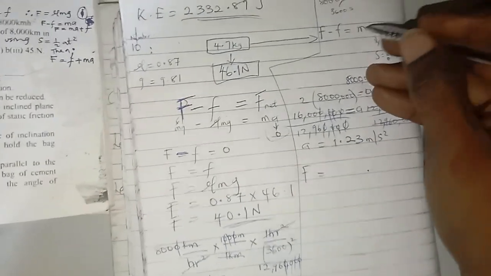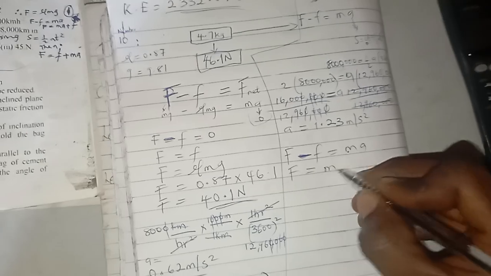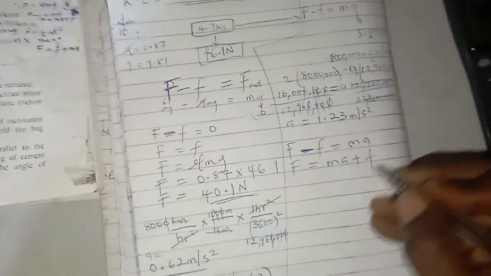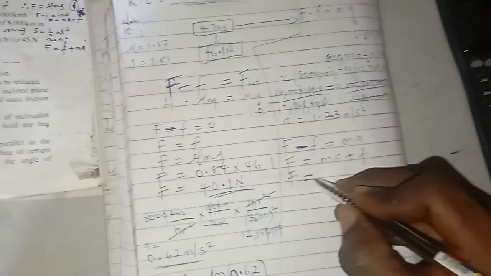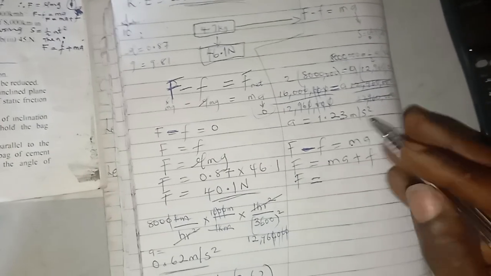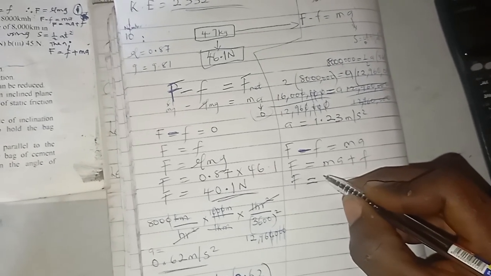So I now have F will be equals to, if this crosses over, using this formula, remember from F minus f equals ma, this will be F equals to ma plus f. So F will be equals to the horizontal force when that distance is given, because we've gotten the acceleration, this will be ma.